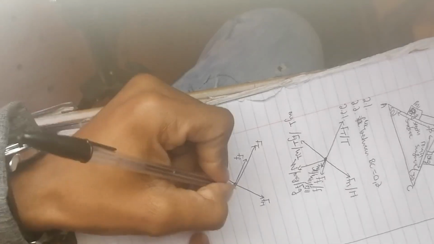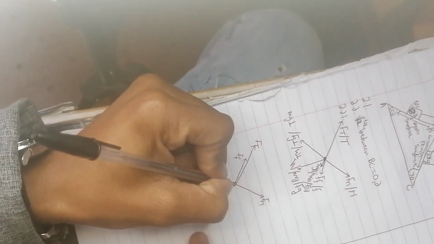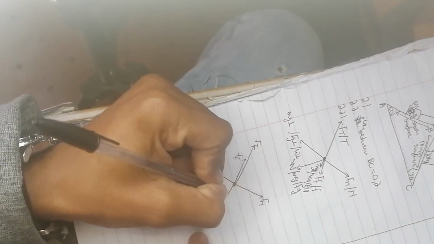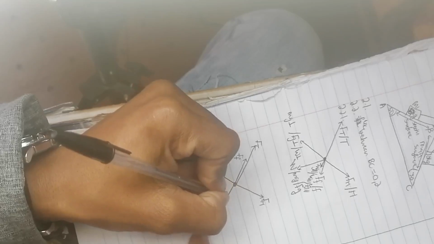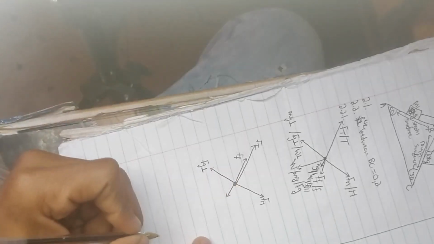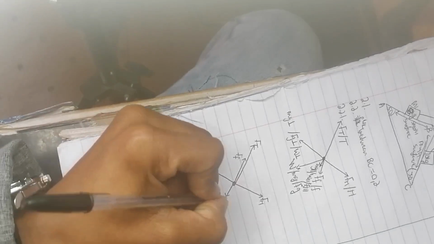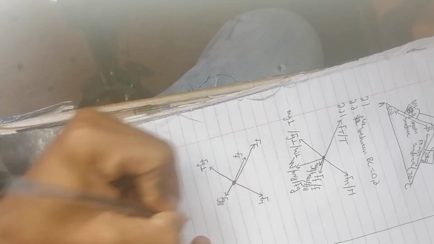Okay, and let me have my component of the weight, which I can write as Fg parallel. And this is what I have.